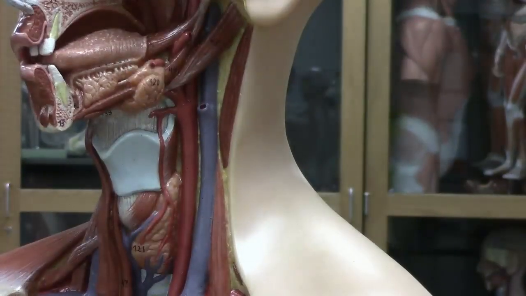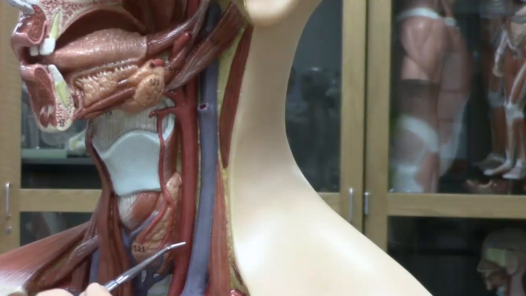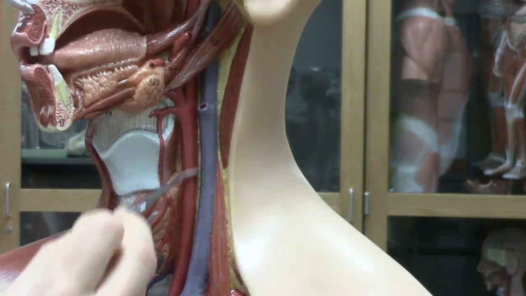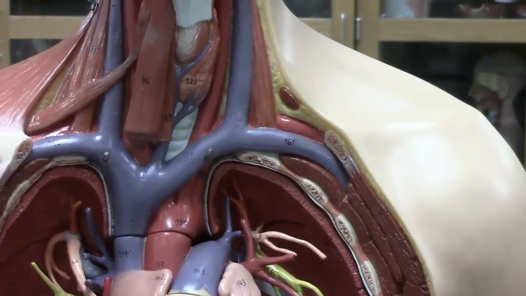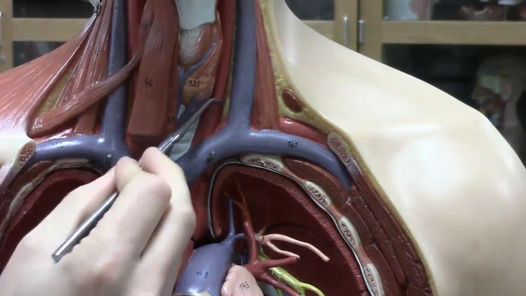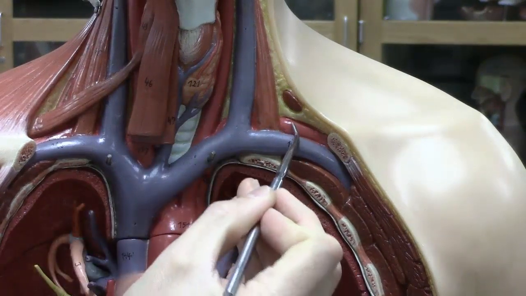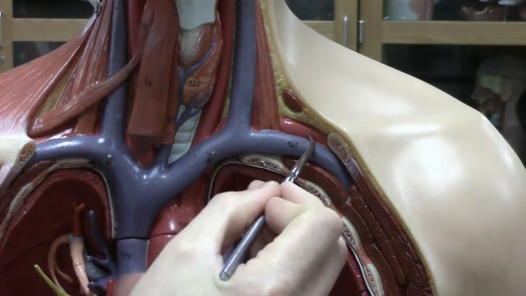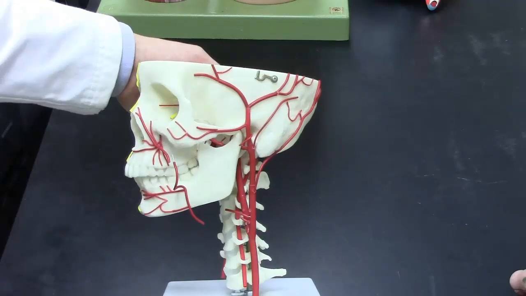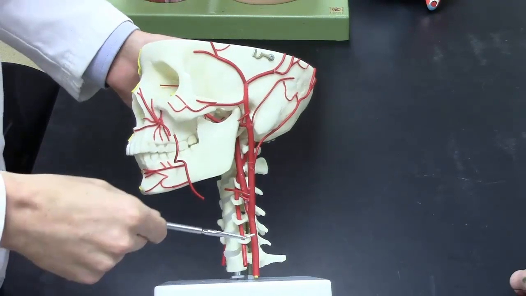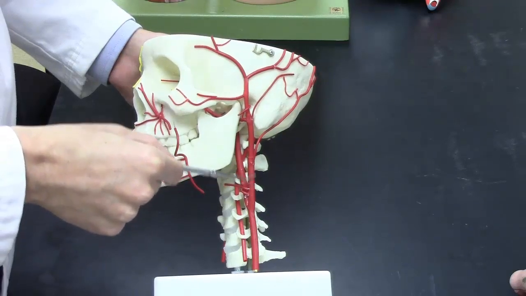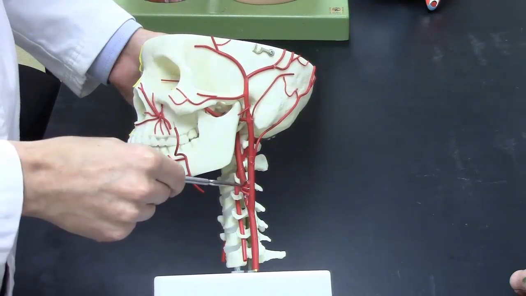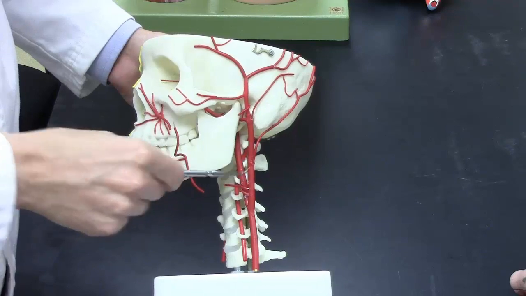We see the left common carotid artery. Again, the left common carotid artery. This is the left subclavian artery. This model shows us the left common carotid, left external carotid, left internal carotid.